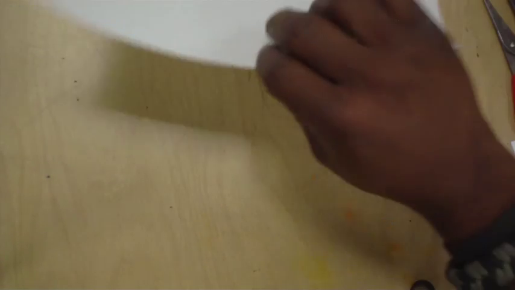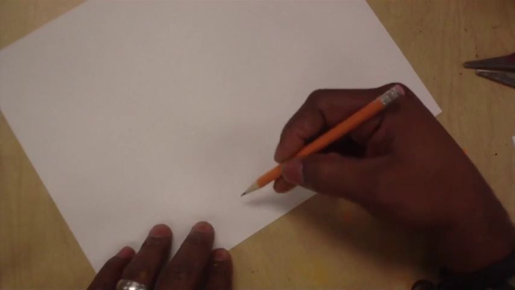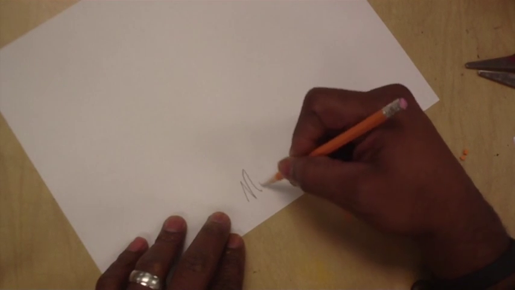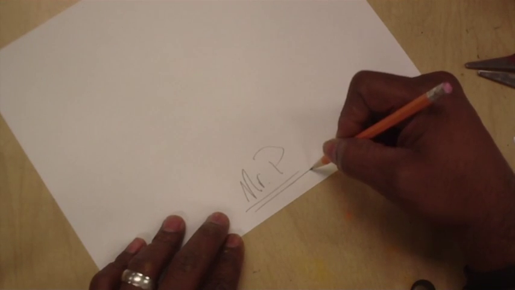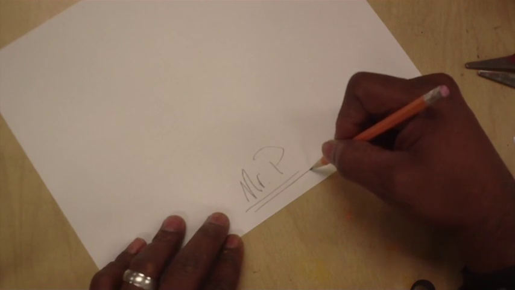Let's go ahead and bring a regular sheet of paper into the mix. This is just regular old copy paper. We're going to start off with this, and let's get ourselves a pencil here. And of course, we want to write our name on it, but this time, I want you to put your name toward the bottom of the paper. That's going to be very, very important here in just a minute.